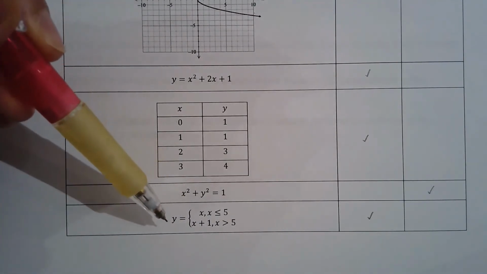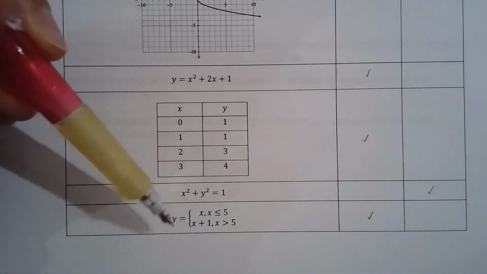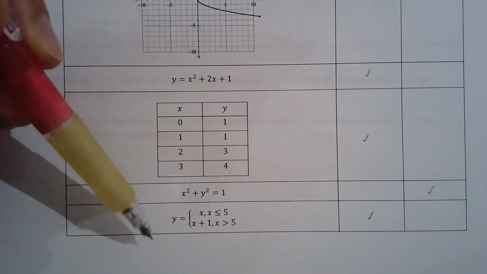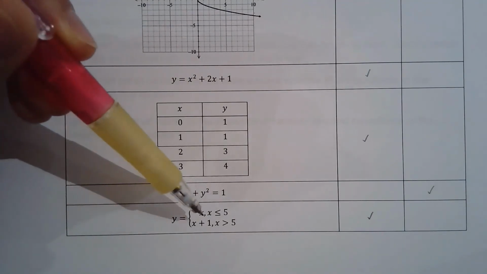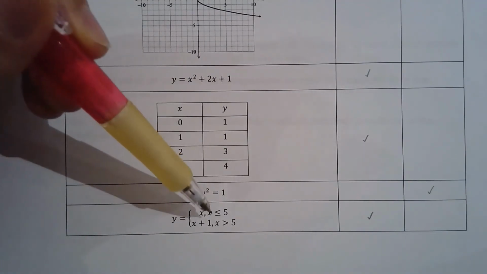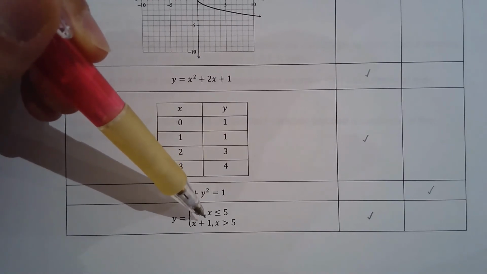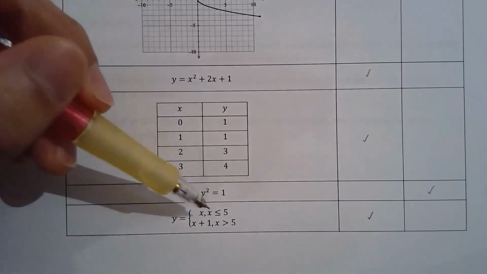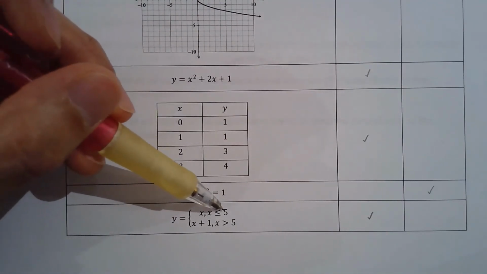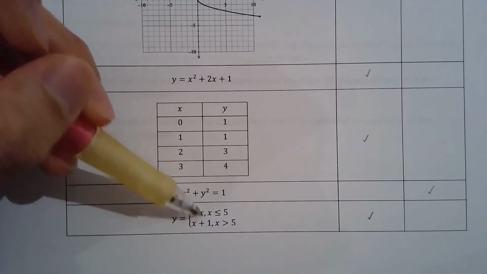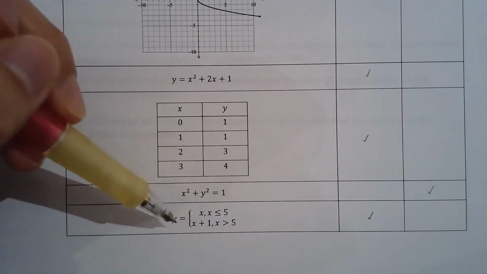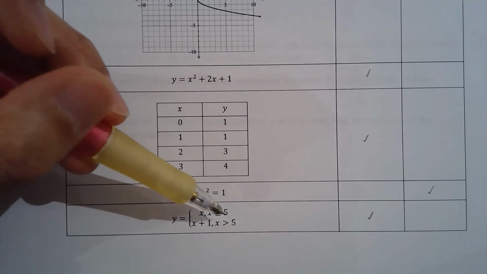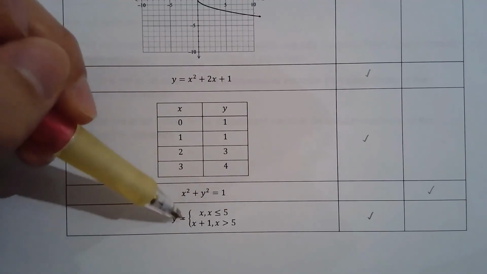Okay, so for the last example here, this one's a little trickier than the rest because it's not something you've seen before. So what we basically did was we broke down the domain. Now, I know we haven't used the word domain yet in the course, but that's going to be our next lesson. When x is less than or equal to 5, you follow the definition that y is equal to x. When x is greater than 5, y is equal to x plus 1.